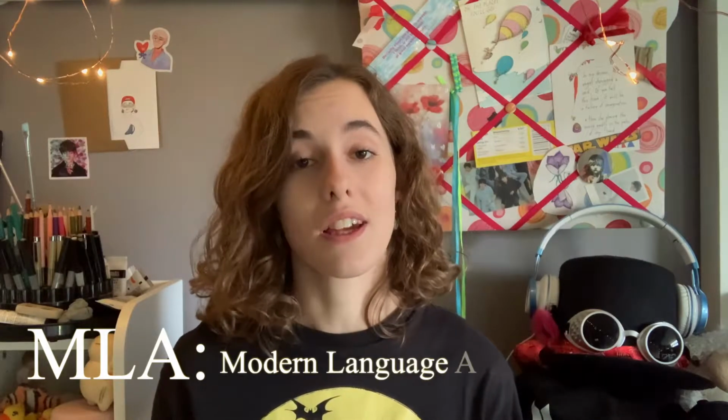If you don't know what MLA stands for, it means Modern Language Association, and it's what most English papers are written in. Double-spaced, black ink, 1-inch margins, you know the drill.